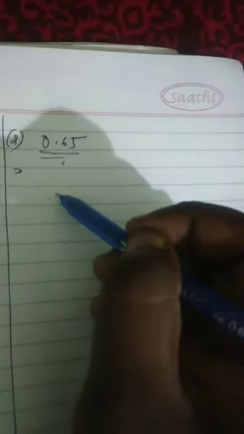Okay, very simple. Let me convert this decimal into fraction. Once I convert it into fraction, then I'll just simply multiply it by 100 and I'll get my answer. 0.65, remove this point and you are supposed to get 100. Because of this point you got 1 and after the point there were 2 digits, so you got 2 zeros. So the fraction is 65 by 100.